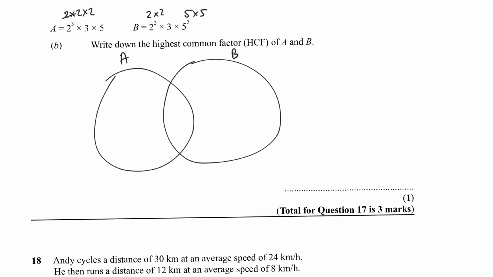Let's look at what they have in common. Well, they both have 2 2s. They both have a 3. And they both have a 5. But B has an extra 5. And A has an extra 2. Did I just write a B? Should be a 5.